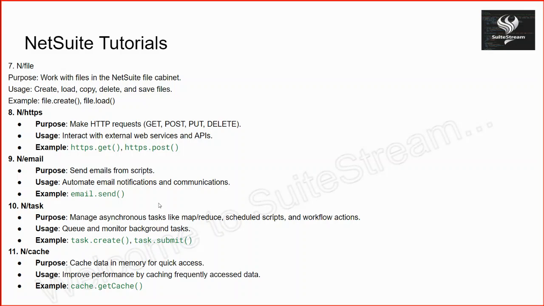And N/email is another module. Its purpose is sending emails from a script; uses include automation, email notifications, and communication with clients and customers. Email.send is the example.